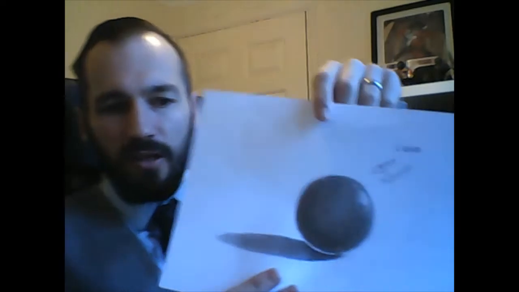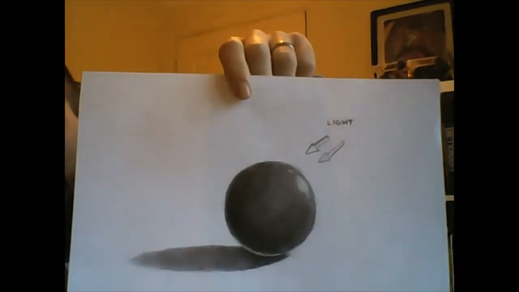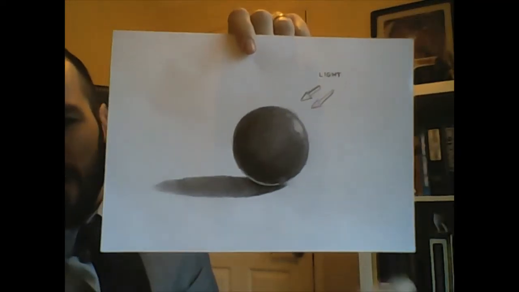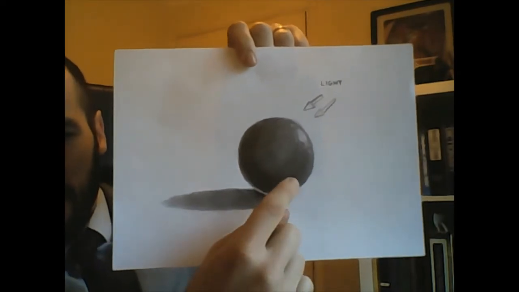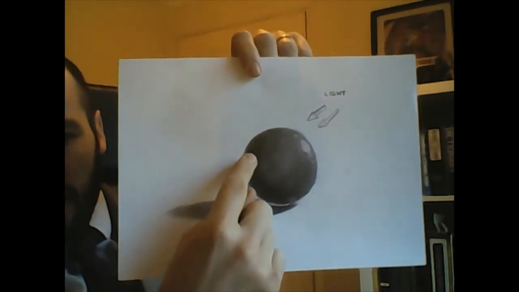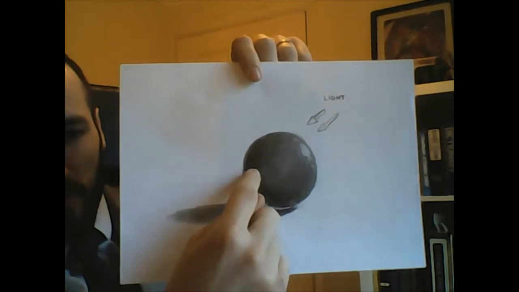Now, when you finish, it should look more like that. You maybe can't see the tones as clearly on this because my camera's a bit dodgy, but there's a clear dark area, and that is as hard as you can push with the pencil, right?